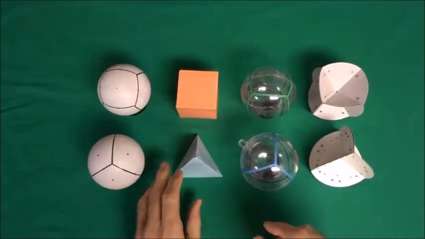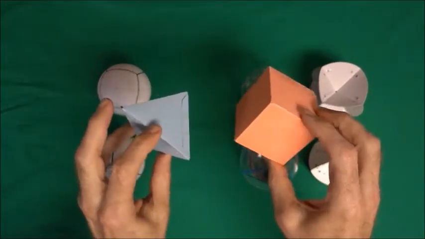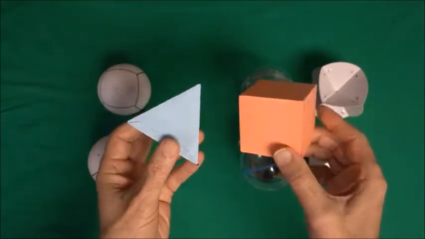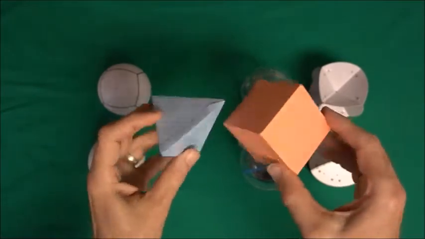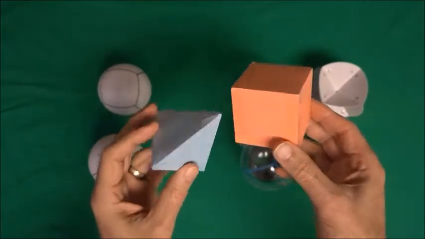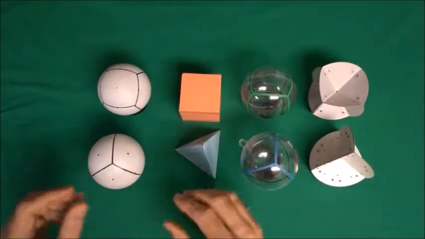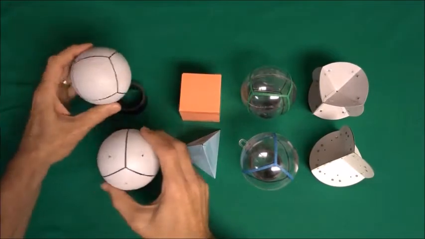In this section, I'll be going over pairs of Platonic solids and doing a more in-depth analysis and comparing the geometries, the various axes of these different Platonic solids, and seeing how they align with each other. I'll be using some various models to do so.